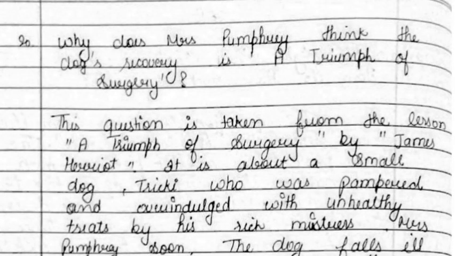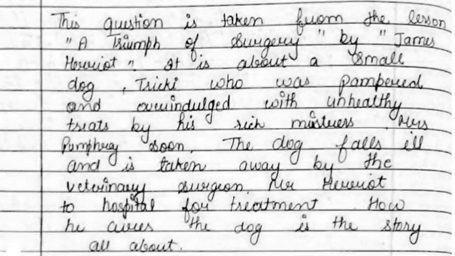Why does Mrs. Pumphrey think the dog's recovery is a triumph of surgery? This question is taken from the lesson A Triumph of Surgery by James Herriot. It is about a small dog, Tricki, who was pampered and overindulged with unhealthy treats by his rich mistress, Mrs. Pumphrey. Soon, the dog falls ill and is taken away by the veterinary surgeon, Mr. Herriot, to hospital for treatment. How he cures the dog is what the story is all about.